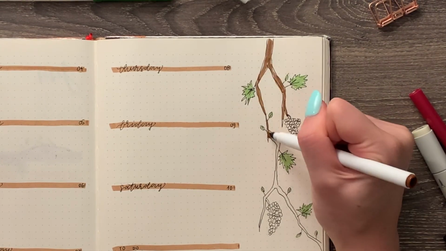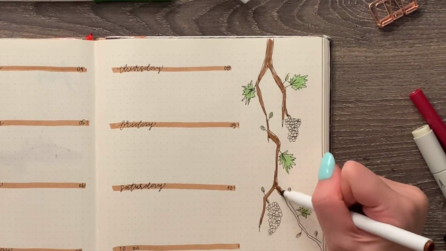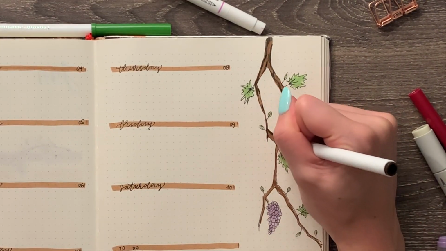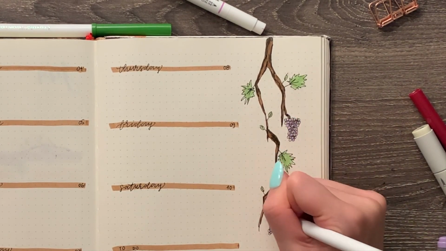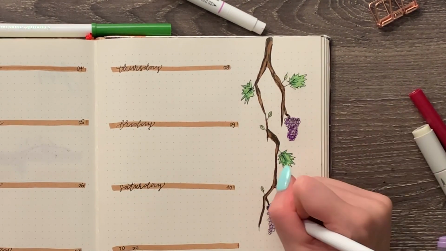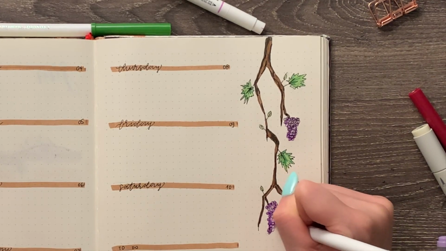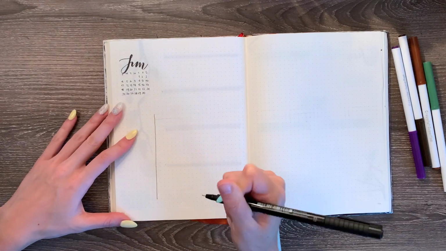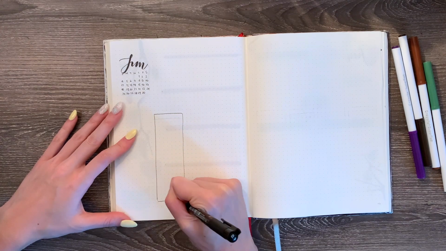I'm using 2 tones once again for these branches, and this is a great trick if you want to easily elevate your artwork and make it look a lot more sophisticated and realistic without actually putting in more effort. Just use 2 different tones of the same color.